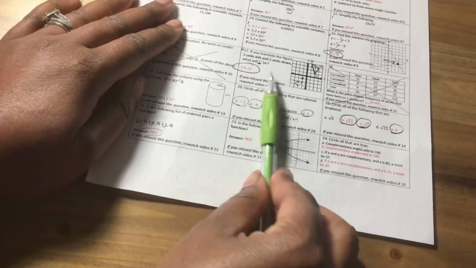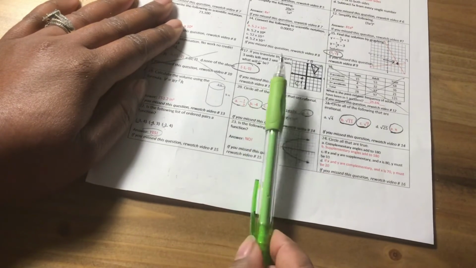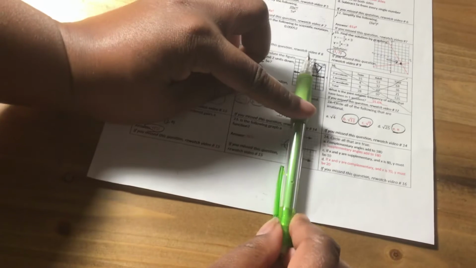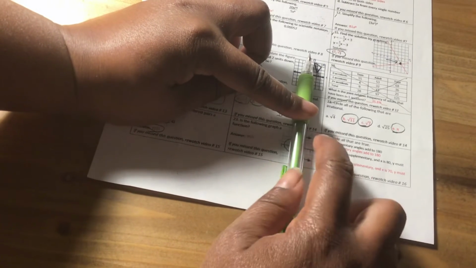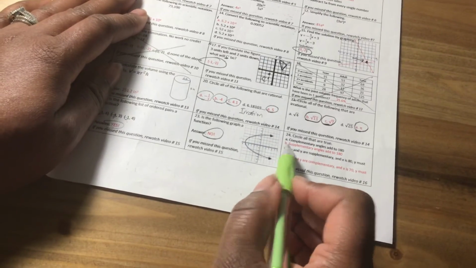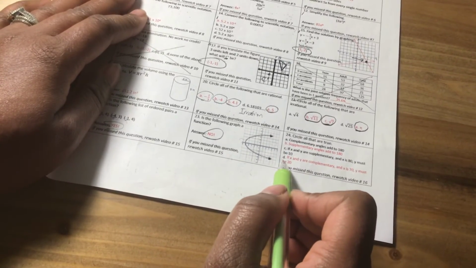Here, it fails the vertical line test. If you remember the vertical line, you take a vertical line, you move it from left to right on the graph. If the graph touches your vertical line at more than one place, this line loops back around and touches this pencil in 2 locations. So this is a no. This failed the vertical line test. And the last one for number 24, your answer is B and D. Okay, those are your answers there.